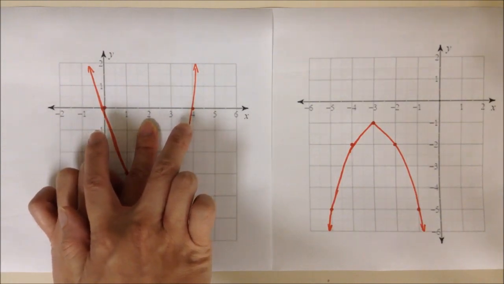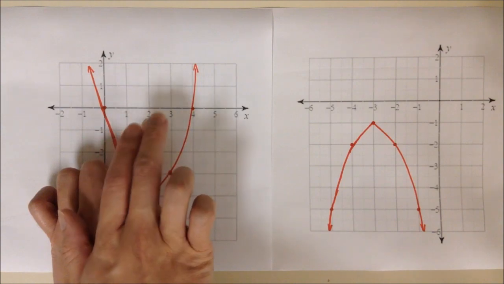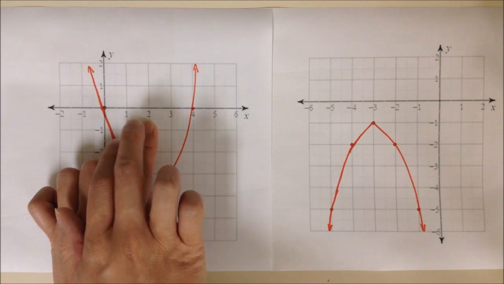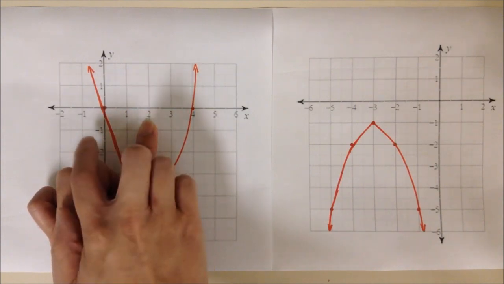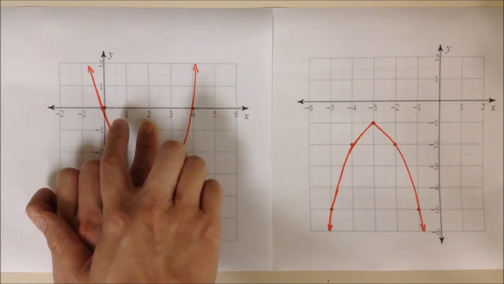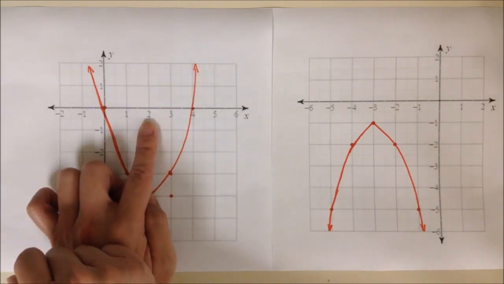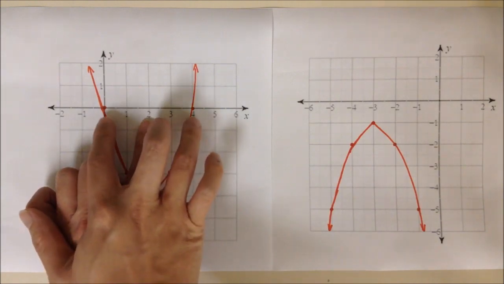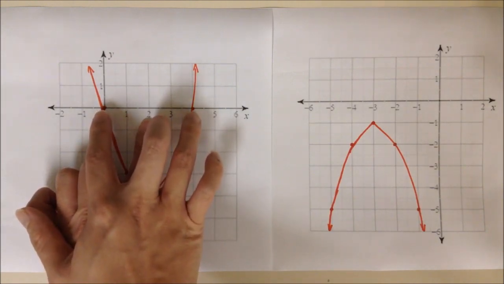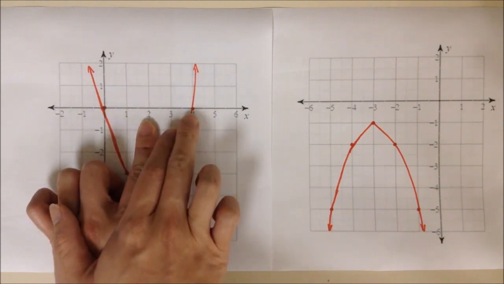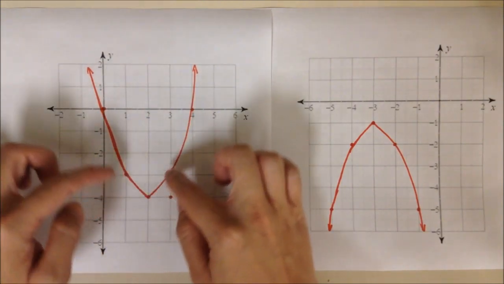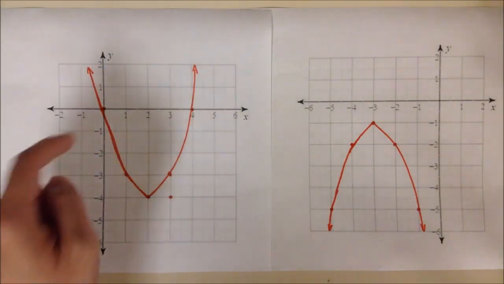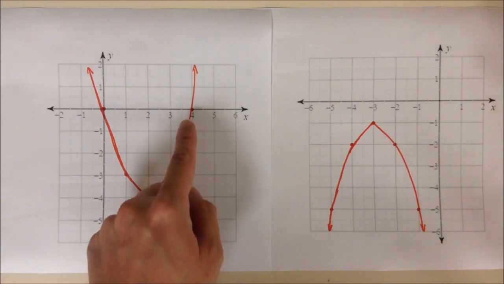So instead of just 1 to the right and 1 to the left, I actually did 2 to the right, so 3 and 4, and 2 on the left, 1 and 0, so a total of 5 points. 1, 2, 3, 4, 5. Once you finish working it out and getting your y values, you see that at our 4th and 5th points, where x is 0 and x is 4, the graph crosses the x-axis. So my solution in the left graph is x equals 0 and x equals 4.